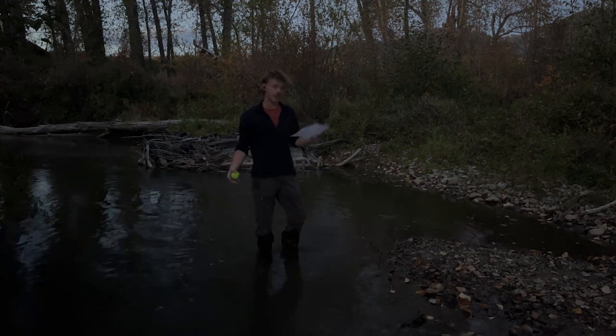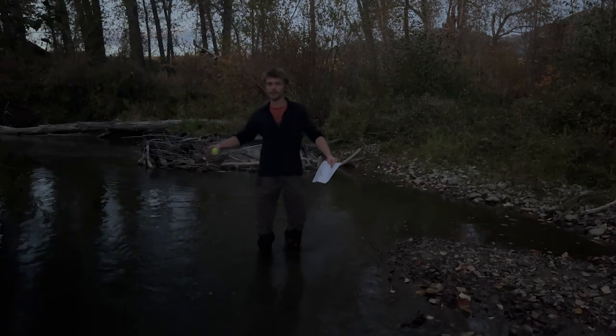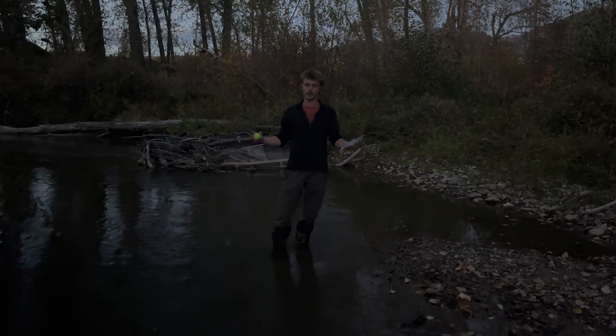It creates an equilibrium, right? So it's cutting, it's depositing, it's going to keep meandering and doing this effect, right? So that's where this balance comes from.